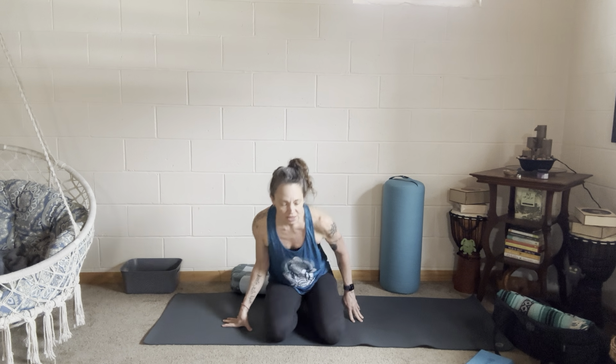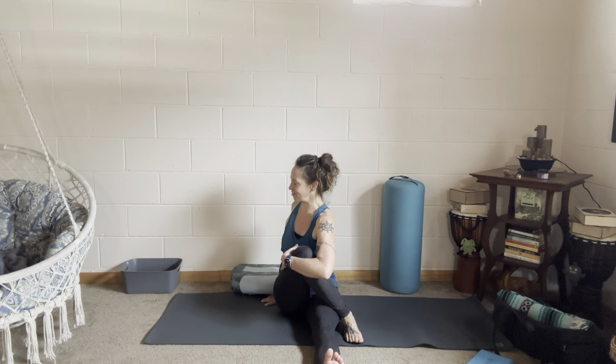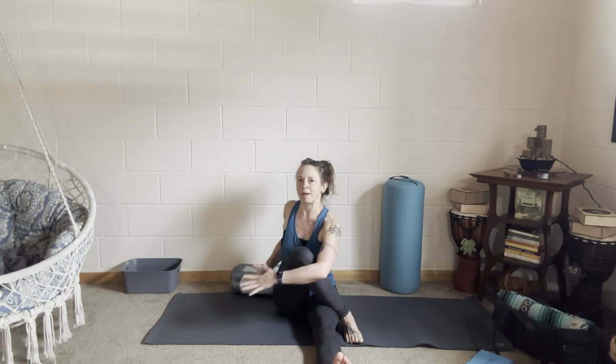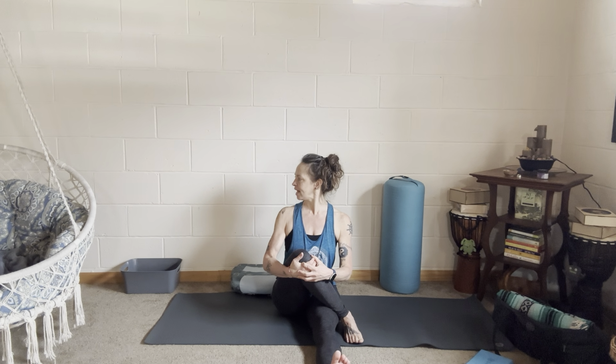So a good example of a seated twist is to send one leg forward, take the other leg across, and just guide yourself into a twist. The thing that's important with twists is that you're moving through the thoracic spine, or the middle part of your back. A lot of people don't move their shoulders, they just move their head.